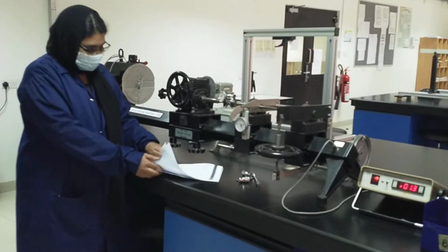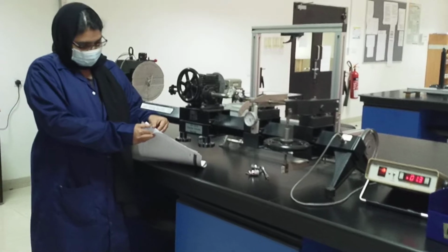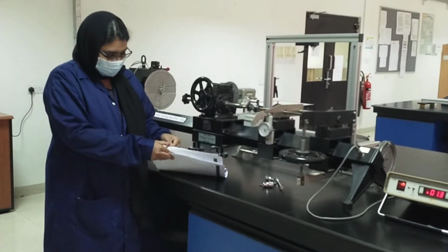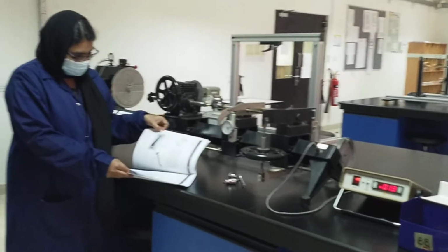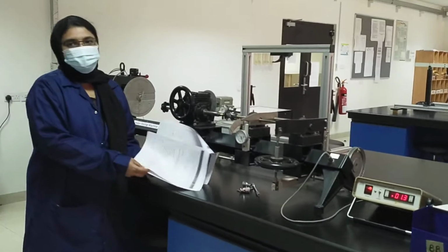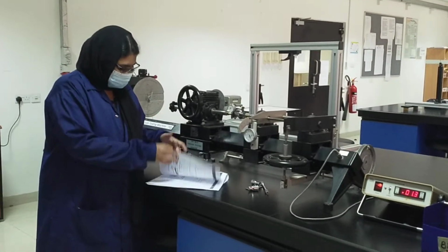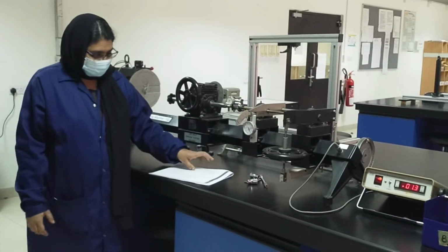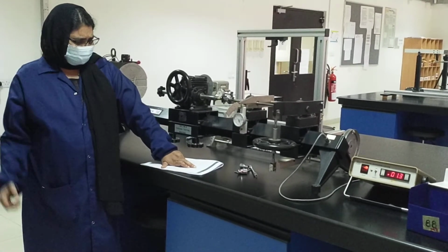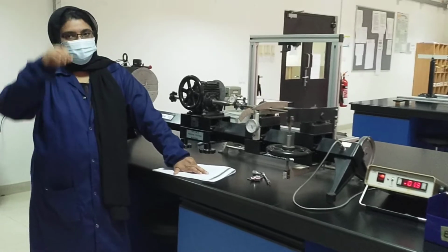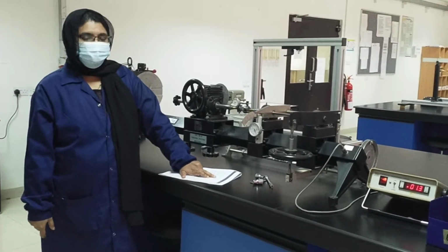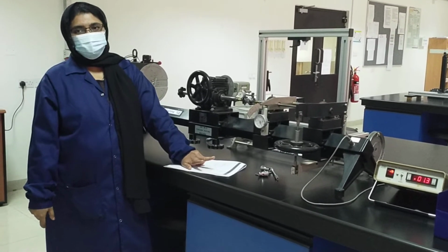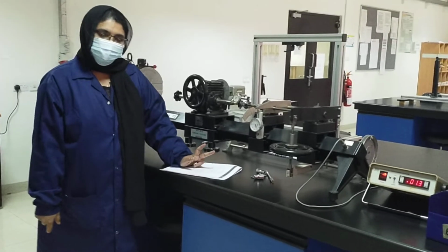Ultimately, from the objective, what are we going to find out? We are going to find out the modulus of rigidity, the main property in the torsion theory equation, as well as the shear stress at the proportional limit. So whenever you start any experiment, you must see the objective. First, we find the modulus of rigidity, and next the shear stress at the proportional limit. These two cases we have to find out, so read the objective and understand it.